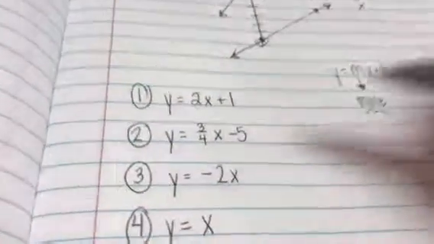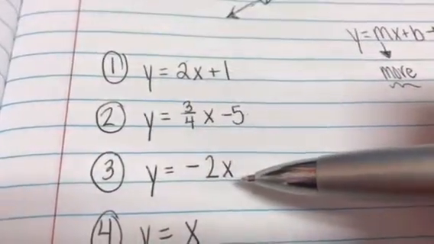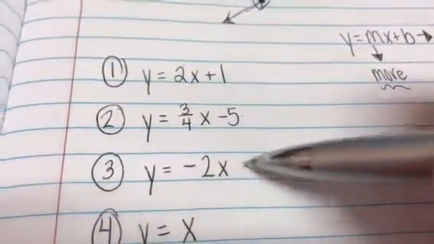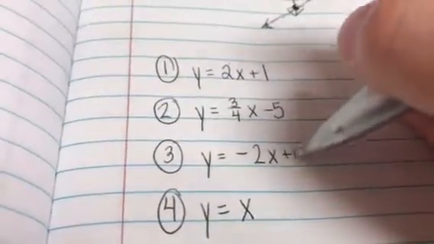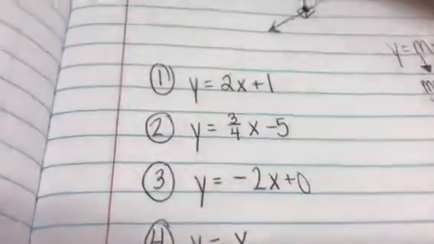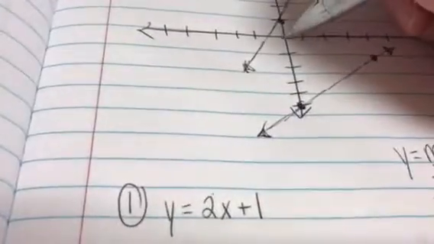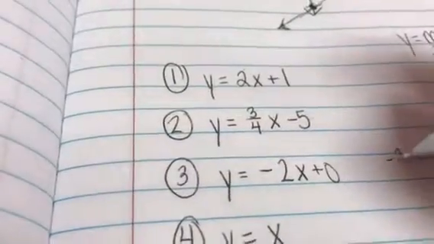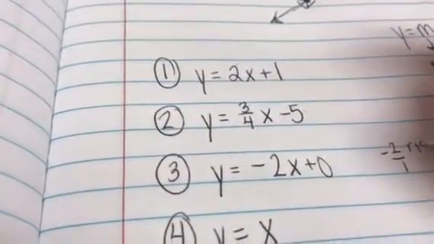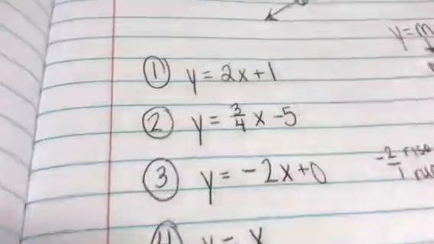All right, next one. When I say I'm going to begin with whatever's being added or subtracted, there's nothing being added here, so I'm going to add an imaginary 0, which means this one's actually going to start from the origin, right here. Now, my slope is a -2, and I've got to put a 1 underneath of it, so my rise is -2 and my run is 1.